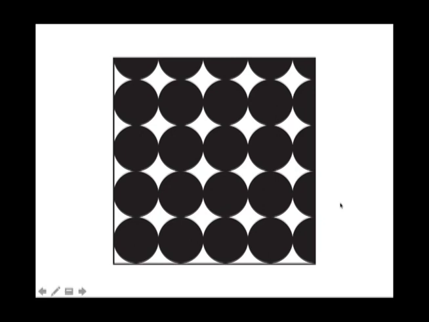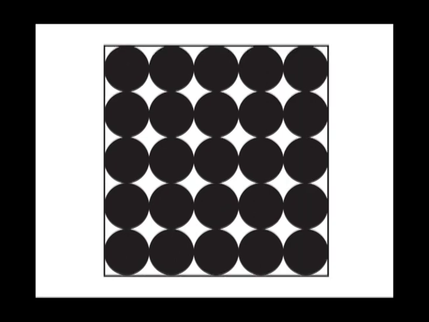Let's look at a couple other cases of this composition, very similar to it. What if we contain all those circles within the boundary of the square?